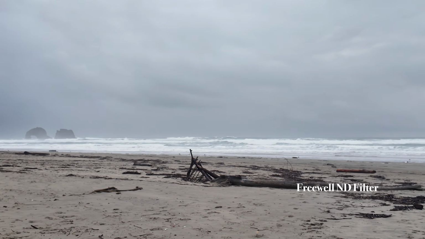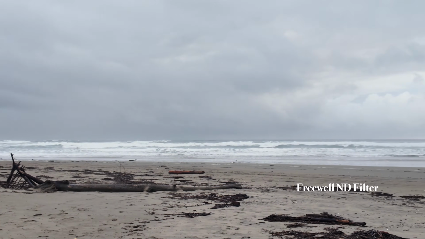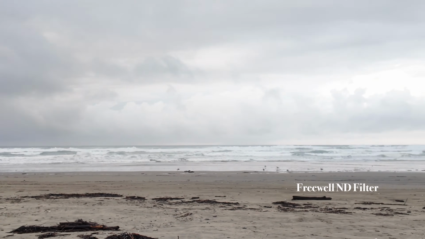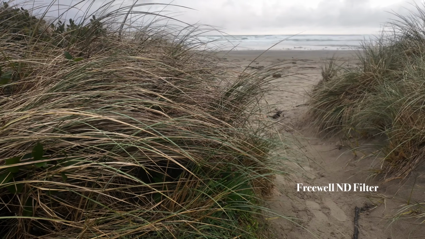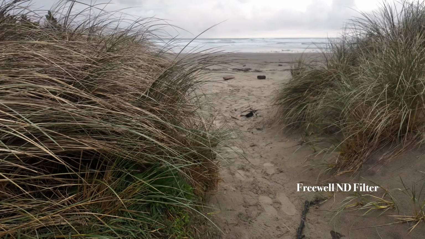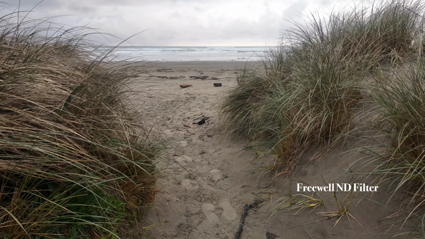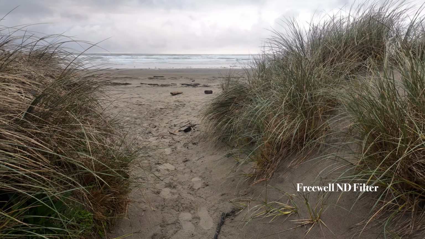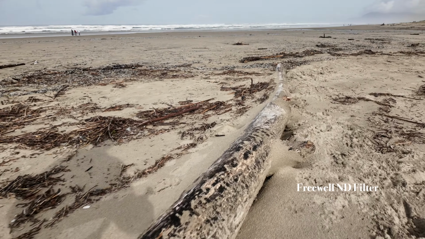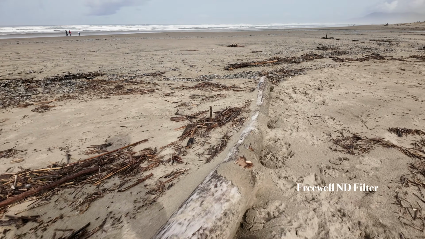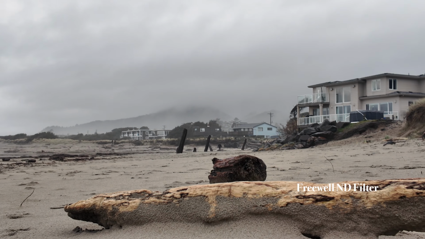Now, without an ND filter, your footage might look overly sharp and jittery because the camera has to use a fast shutter speed to compensate for bright light. But with an ND filter, you can slow your shutter speed down and achieve that natural cinematic motion blur. It also prevents blown out highlights. If you've ever struggled with your sky looking completely white or your subject being overexposed in direct sunlight, these filters can fix that instantly. But not everyone needs ND filters.